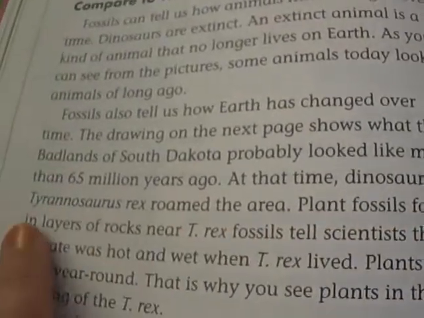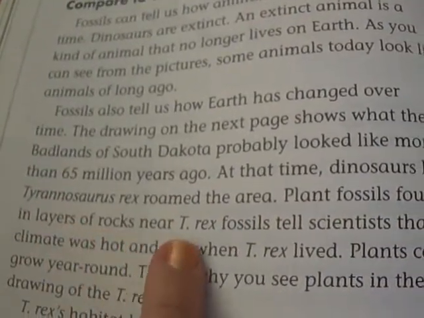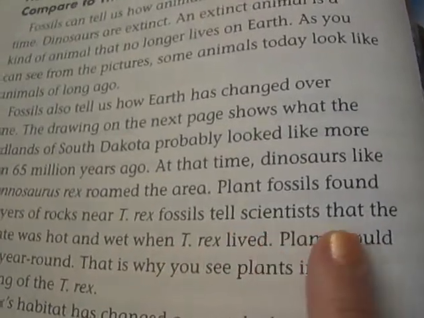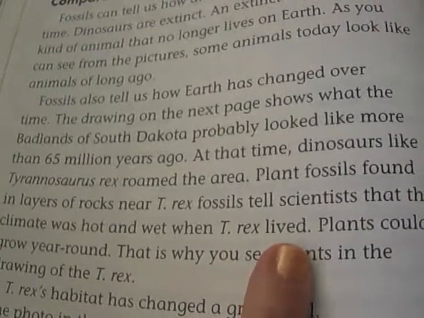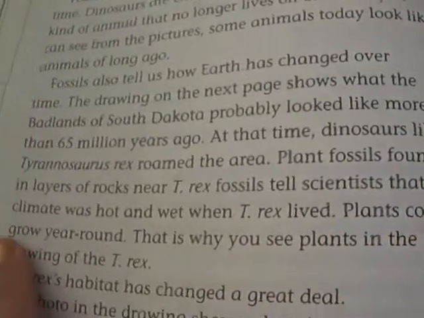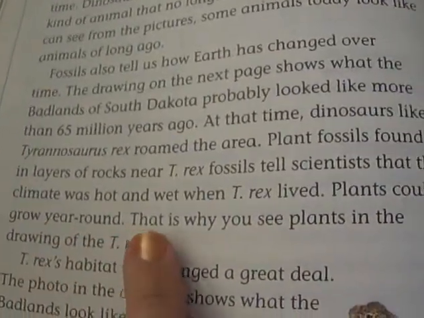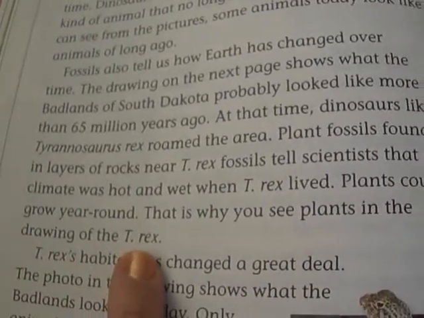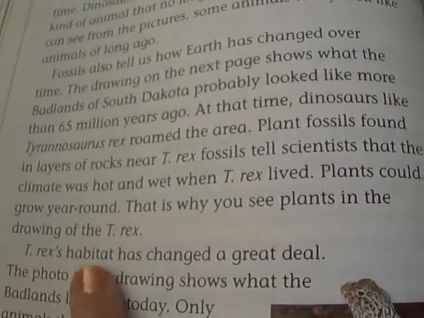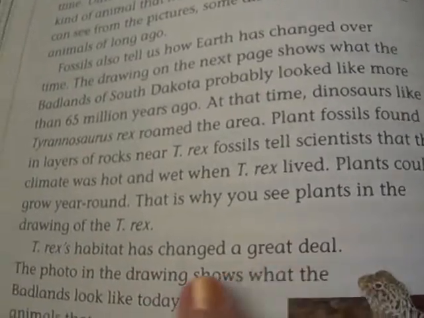Plant fossils found in layers of rocks near T-Rex fossils tell scientists that the climate was hot and wet when T-Rex lived. Plants could grow year-round. That is why you see plants in the drawing of the T-Rex. T-Rex's habitat has changed a great deal.